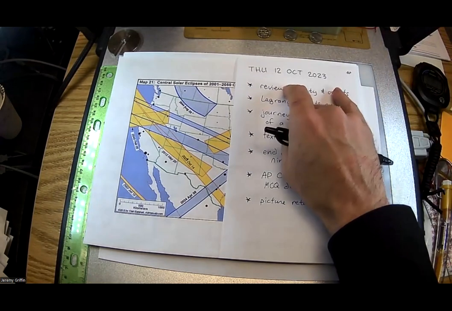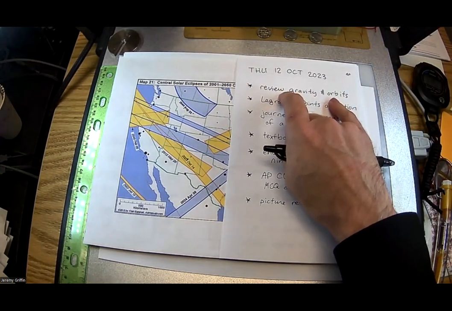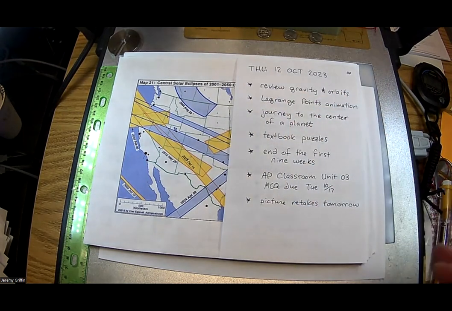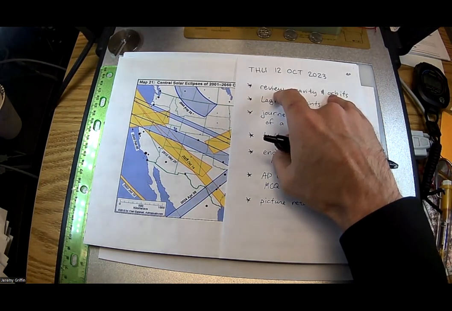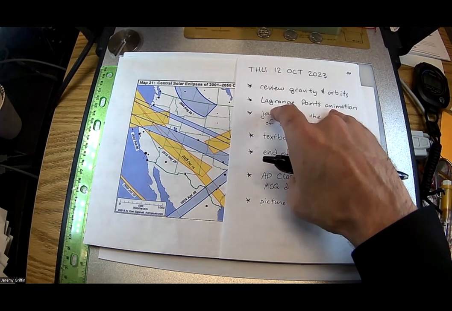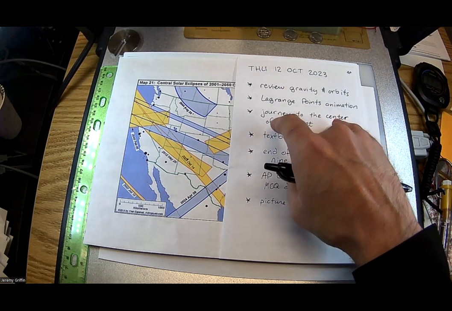Right, so yesterday we started talking about gravity and orbits. Now this is all part of Unit 3 by AP's book, so it's all going to go on the same quiz, kind of, right? So I'll do a quick review with you guys here at the top. Right as the bell was ringing yesterday, I was starting to show you guys Lagrange points. I have an animation for you guys there.